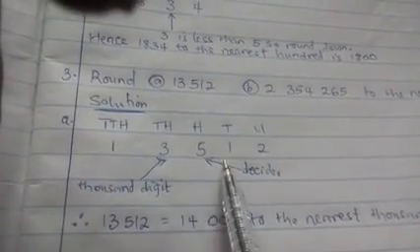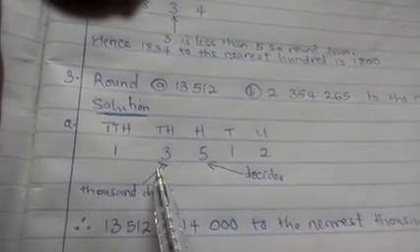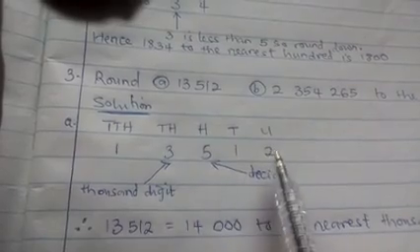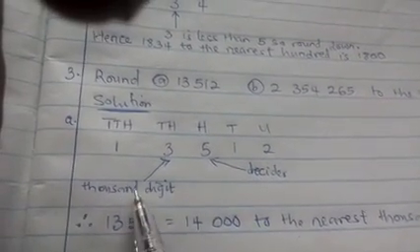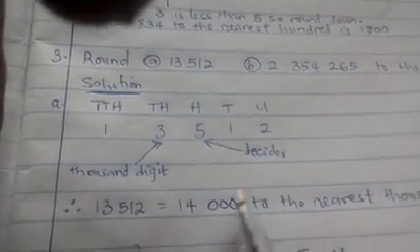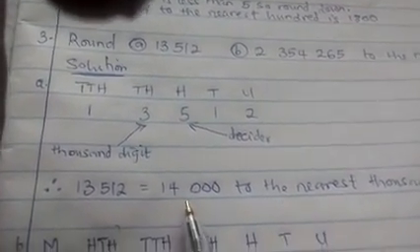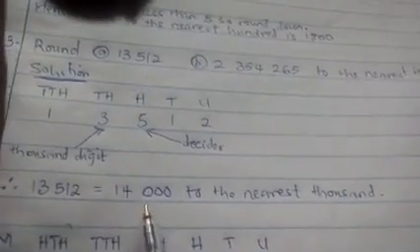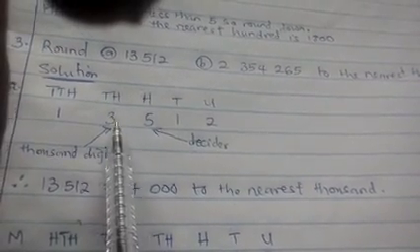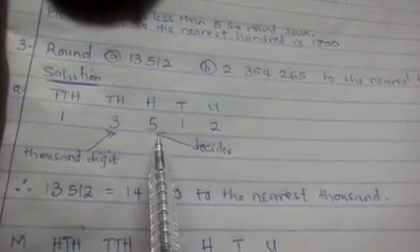The rest will be rounded down, so it will no longer be 3, it will now be 14, and the rest 0. So finally, the answer, rounded to the nearest thousand, is 14,000. You see that the 3 here is no longer 3, it is now 4. Why? Because the decider is 5.